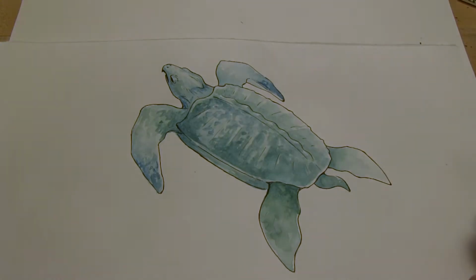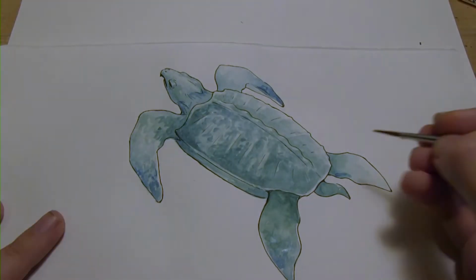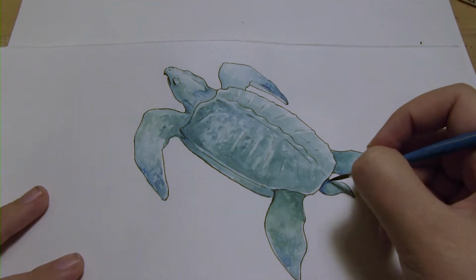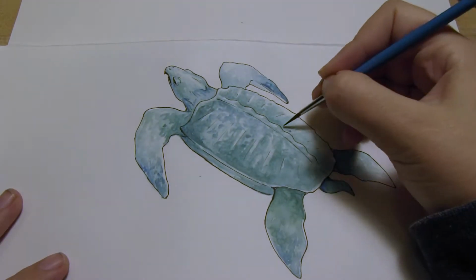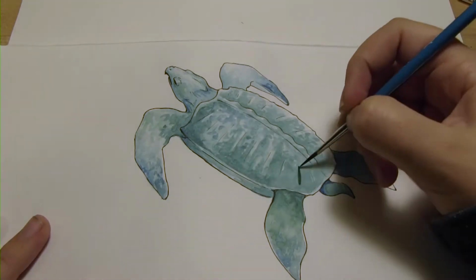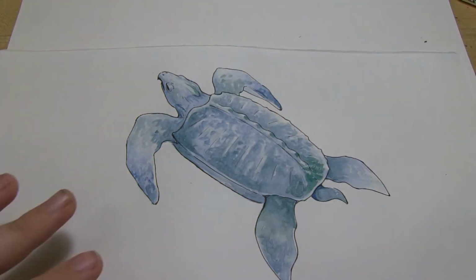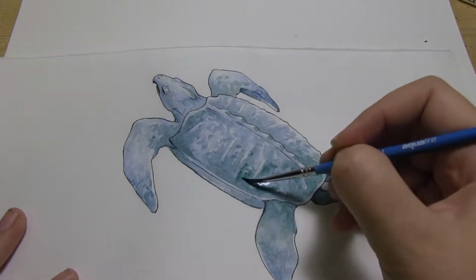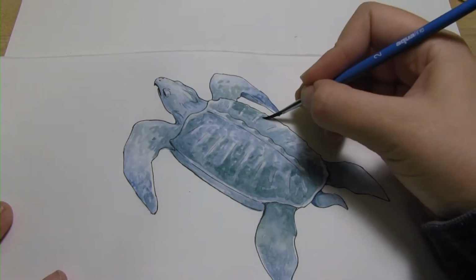But that's probably not the first thing you're going to notice about Archelon. The first thing you're going to notice is how big it is. The biggest known fossil for Archelon was 16 feet from the tip of snout to tail, and 13 feet across from the end of one foreflipper to the other.